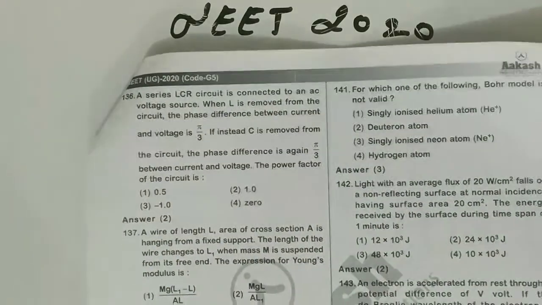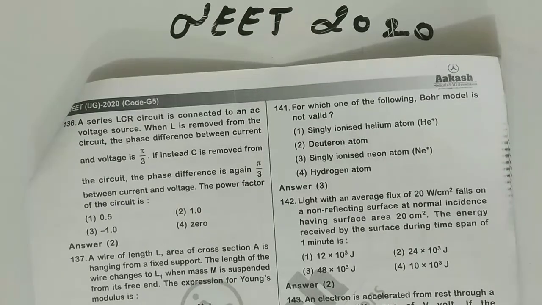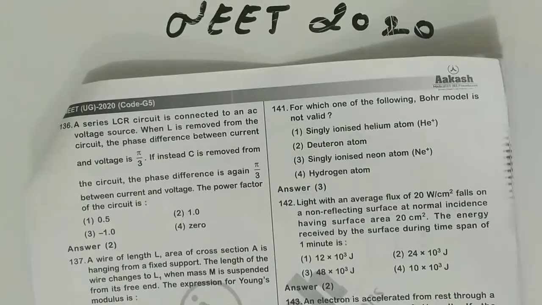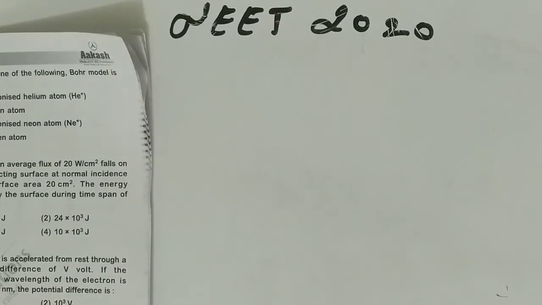Just read the question. What is the question? Light with an average flux of 20 watt per centimeter square falls on a non-reflecting surface at normal incidence having surface area 20 centimeters square. The energy received by the surface during the span of 1 minute is. So, when the light is falling on the surface, there is an intensity factor.